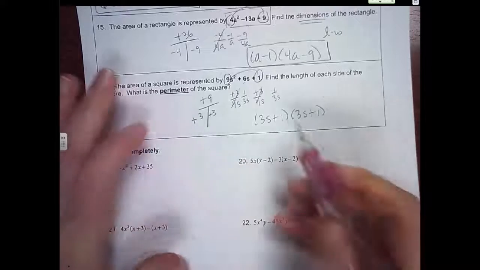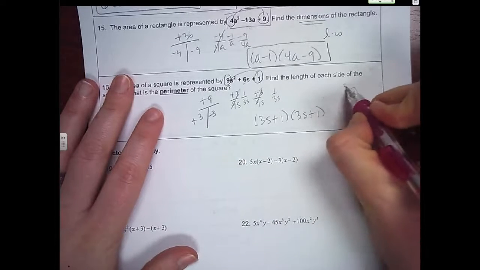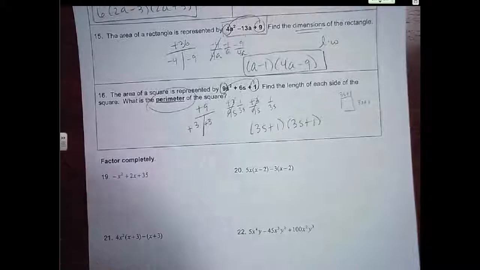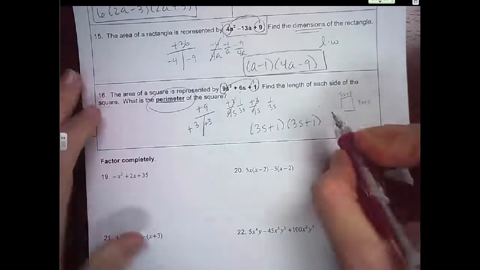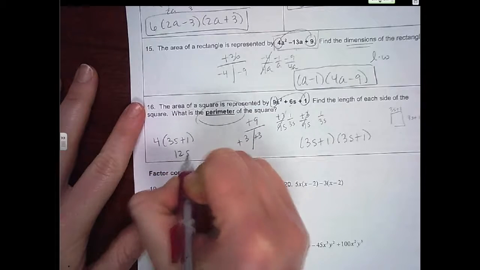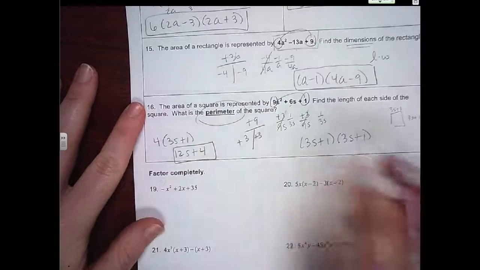Now, if you think of a square, this is one side of the square, this is another side. They want you to find perimeter. So if you think about perimeter, you just add all the sides together. Okay, so I have 4 sides. I'm going to multiply 3s plus 1, and I'll just distribute that. Okay, so don't let that fool you.